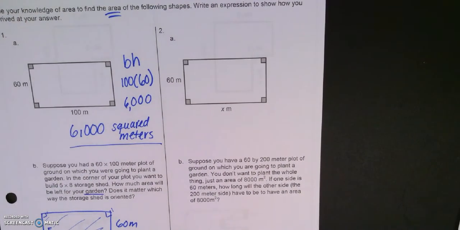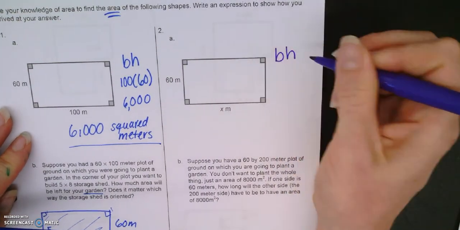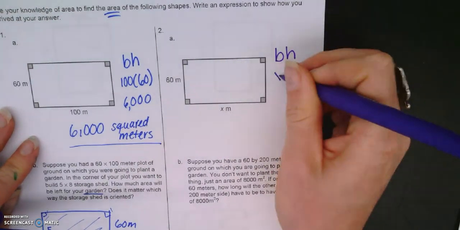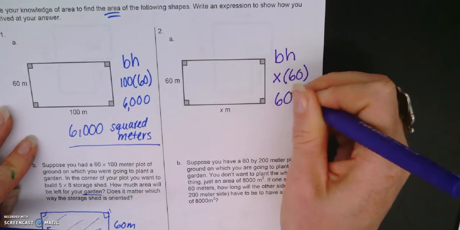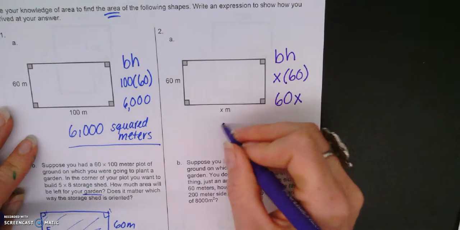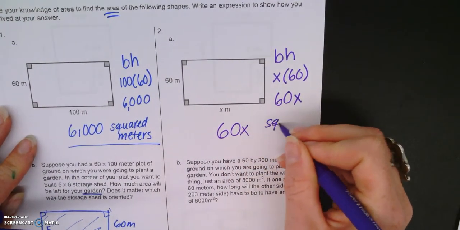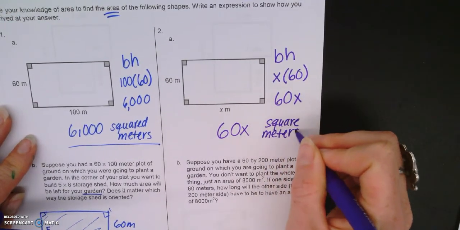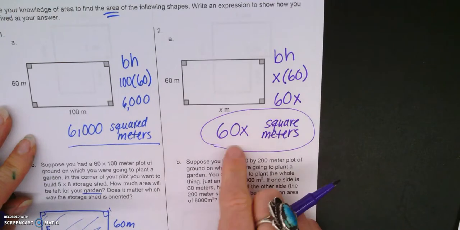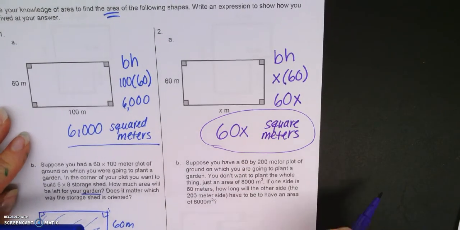So 2a, again, we're going to need an expression. It's a rectangle. So the area is base times height. But in this case, the base is x and the height is 60, which means our area is 60x, and it's still square meters. Square meters or meters squared. A lot of times when I'm dealing with an extra variable, I don't really like using just the m squared because it can look kind of funny.